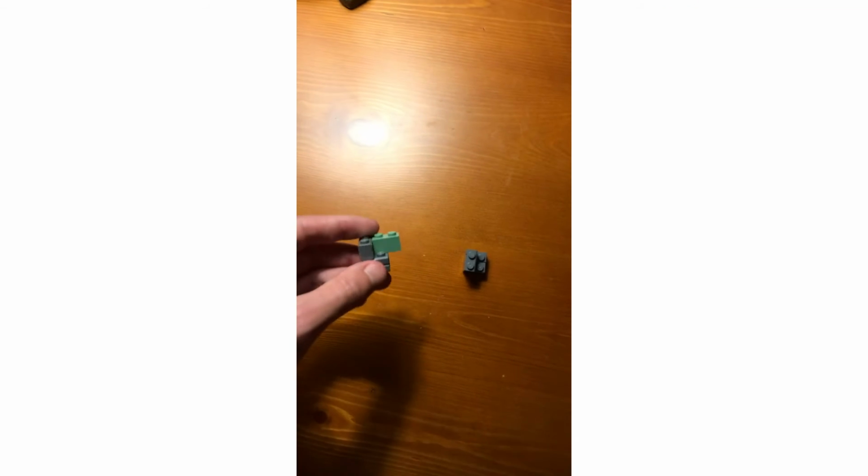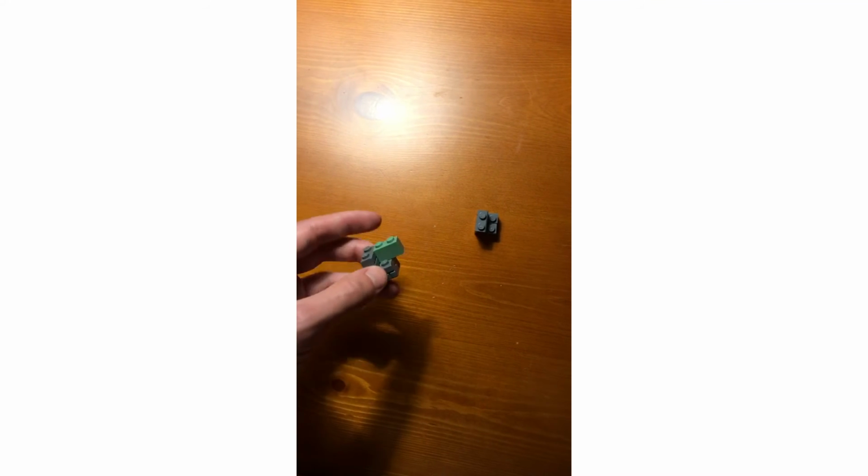For the Bronsted-Lowry definition, an acid is something that donates a proton, and a Bronsted-Lowry base is something that accepts a proton. So using these little Lego pieces here, imagine that this little green block is a proton, and this one has a proton that it can donate, so it's going to pull that off and then donate it to the other piece.